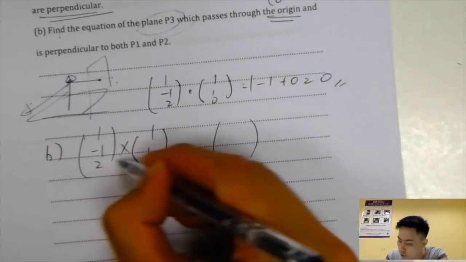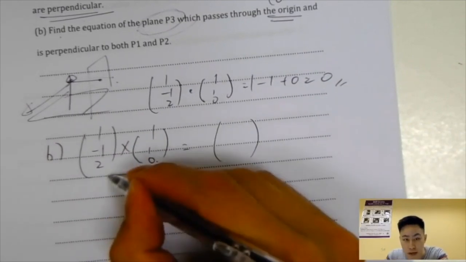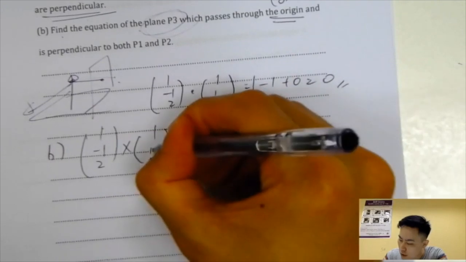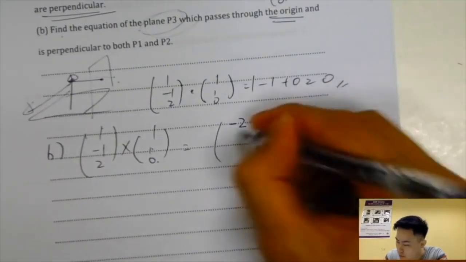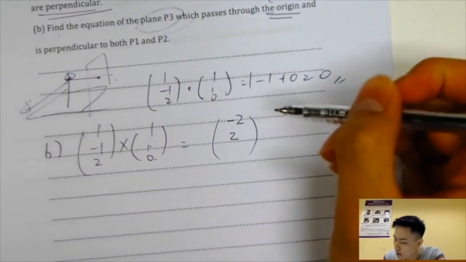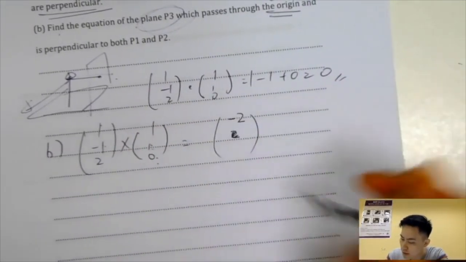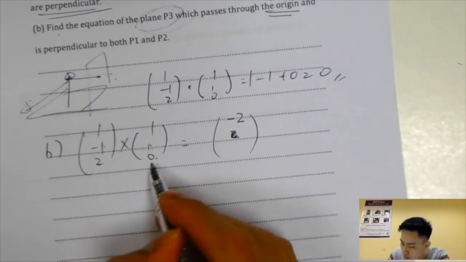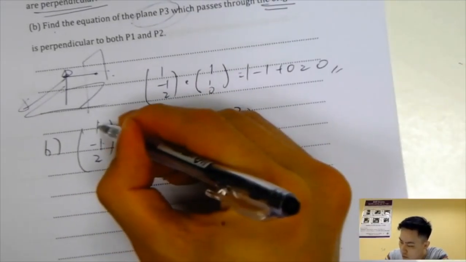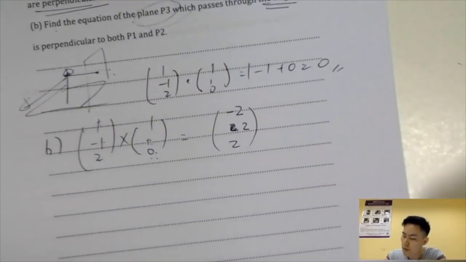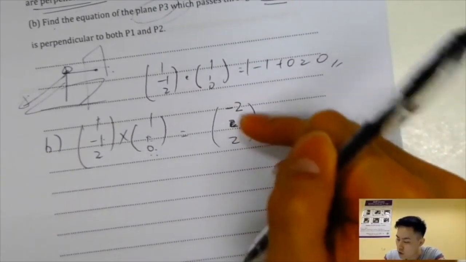So we start from the middle, right? So -1 times 0, and then -2. So that's -2. 0 minus 2. And then next will be 1 minus 1, right? So that's 2. We first start with the middle, and then the next one will be 2 minus 0. So that will be 2. And finally, we look at this one. So that's 1 minus 1, that is equal to 2, right? So the cross product is equal to (-2, 2, 2).